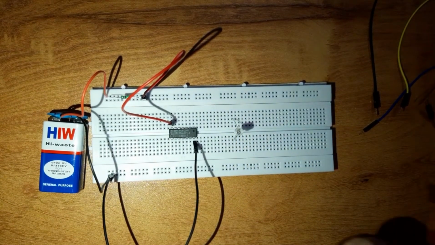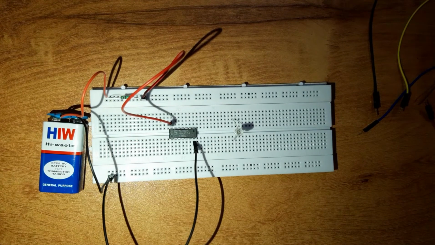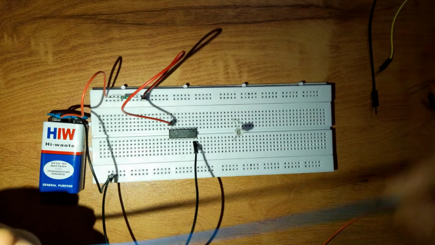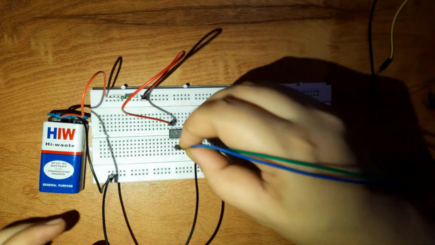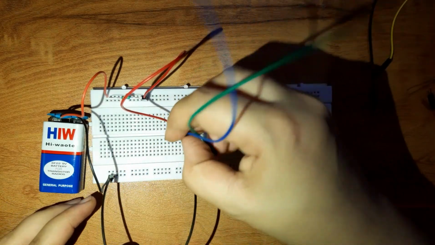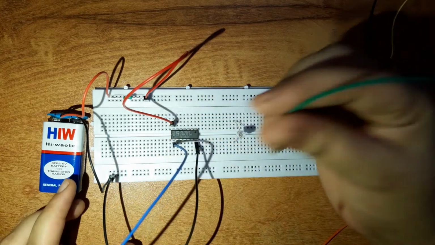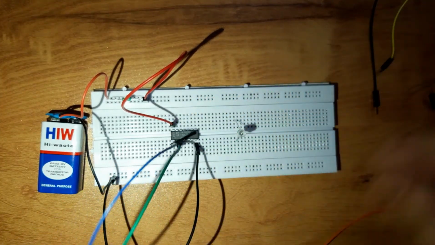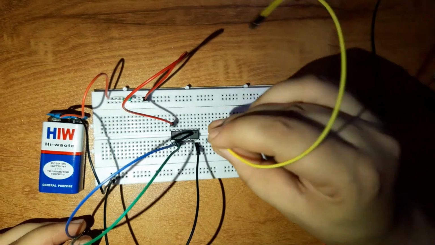Now for a NAND gate, the first and second pins are the inputs. So I'm using these 2 pins for the inputs. Let's say my input 1 is in blue color and input 2 is in green color, and I'm using this yellow colored wire for output.